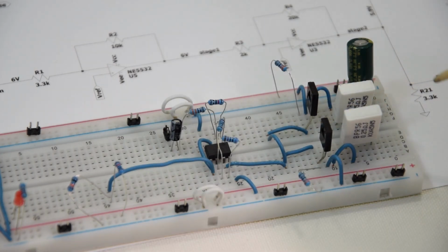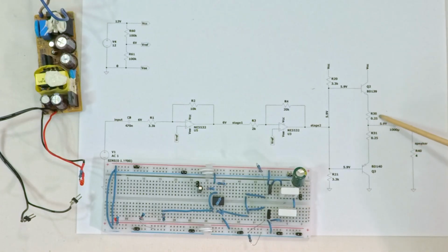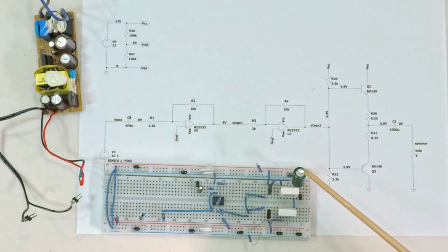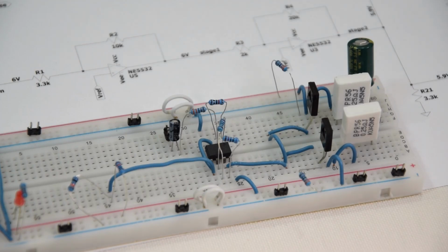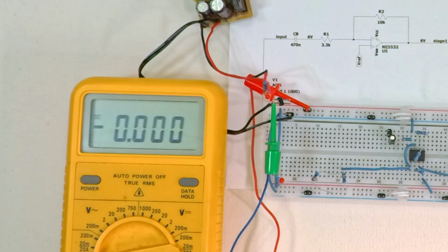The two 5-watt emitter resistors are needed to prevent thermal runaway of the transistors. And we got a capacitor at the output, just as at the beginning, as the signals inside the amplifier run at the 6-volt DC level, and we don't want that voltage at the speaker or the input device. The caps prevent that from happening. So let's take a look how this circuit performs. I've added this multimeter to keep track of the amps going into the amplifier.